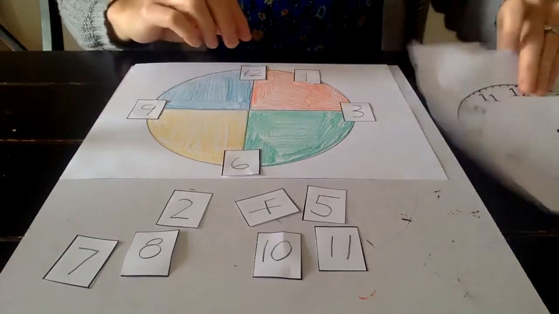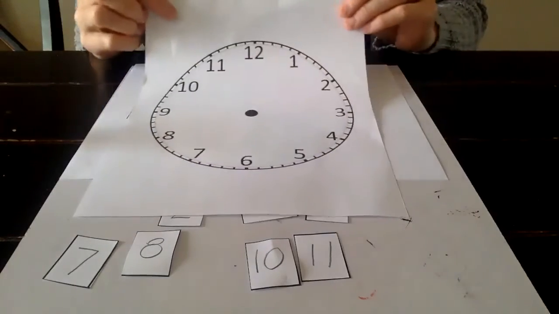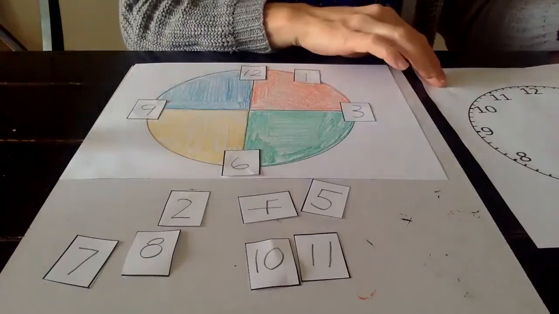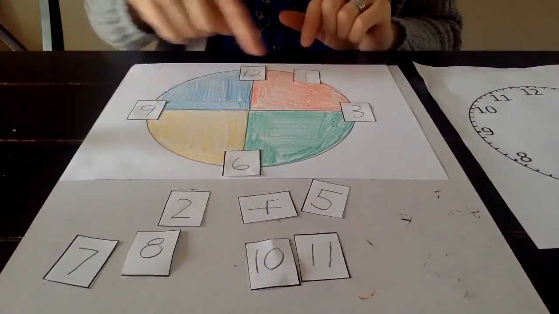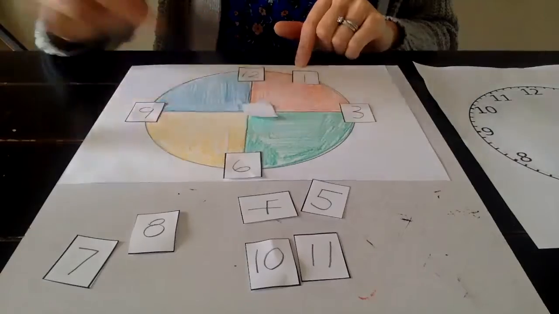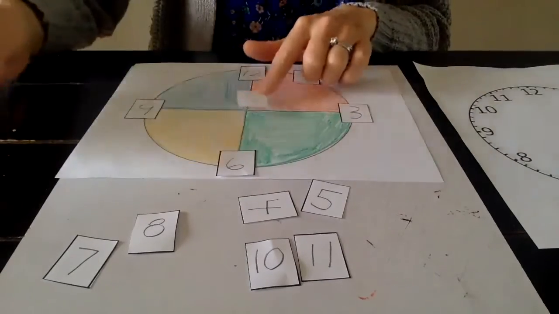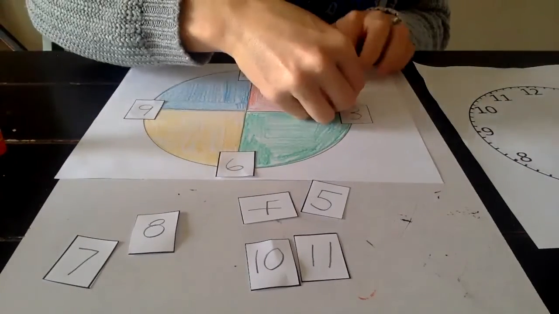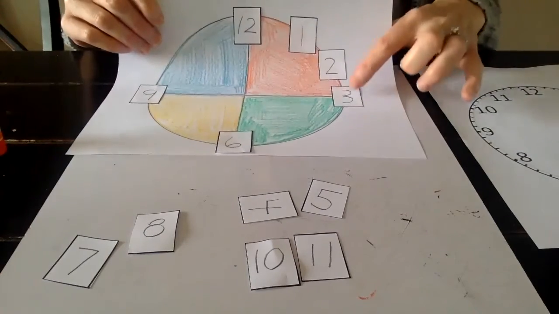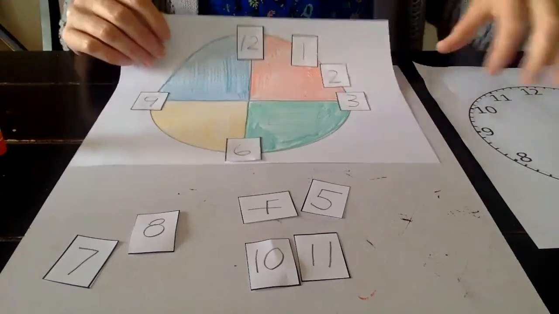Next is number, let's look at our clock. Next is a 2. Look what I'm doing. Next is 2. Where does 2 go? 2 goes between the 1 and the 3. Here we go. Number 2. We already have 3, so now we move to number 4.